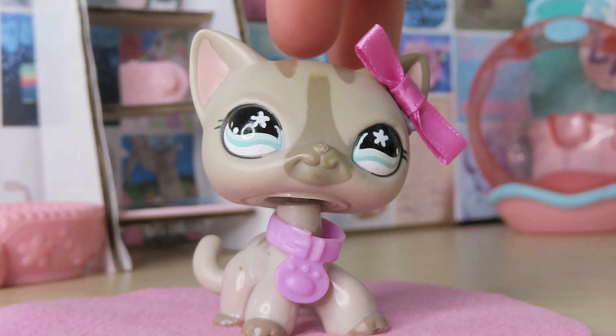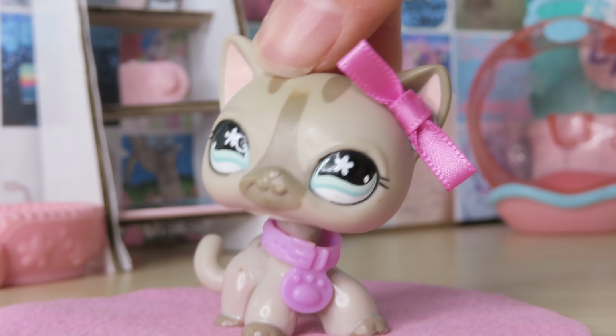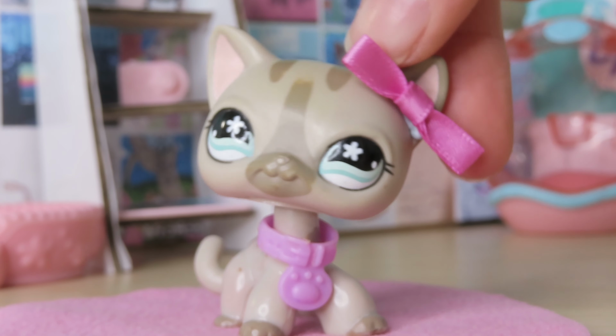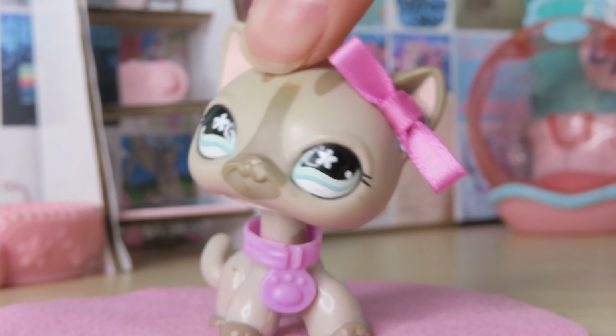Okay guys, so basically as I was getting ready to film this video, the little elastic off this little bow snapped, and so now I have to use tack.